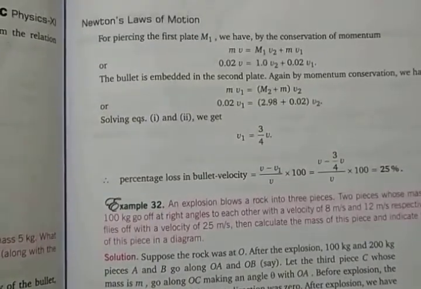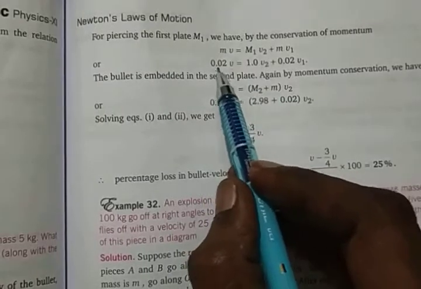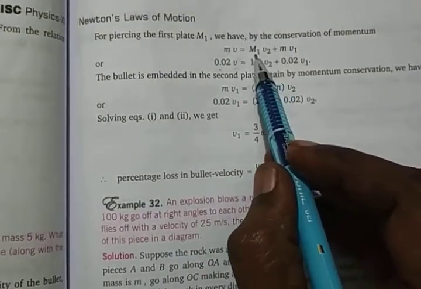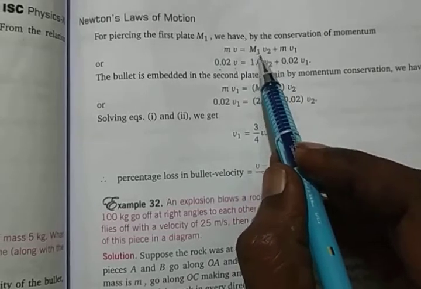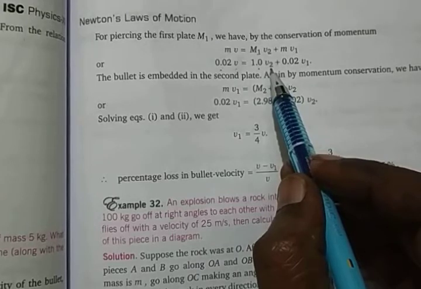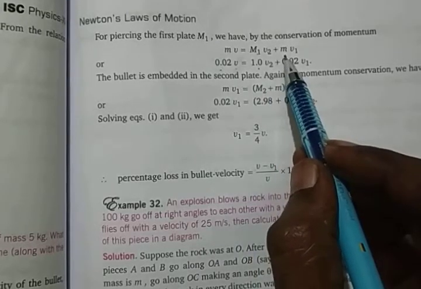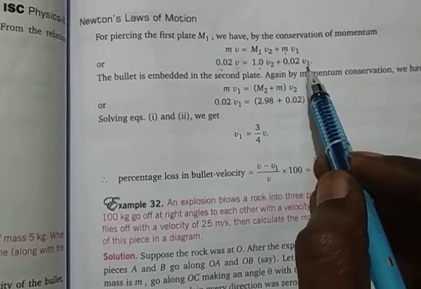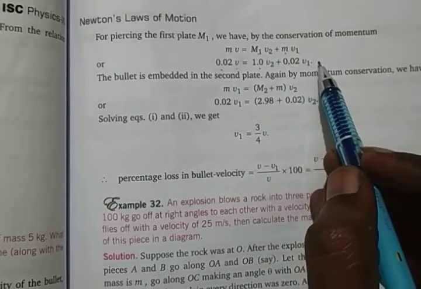So you get here 20 gram and the velocity here. 20 gram and velocity. Look at this one. And then first plate is penetrating. First plate's mass is m1, it is 1 kg, and the velocity it is going to go as v2. And the next plate, the last plate is m, and velocity is v1, where it is going to go and hit this one and go.